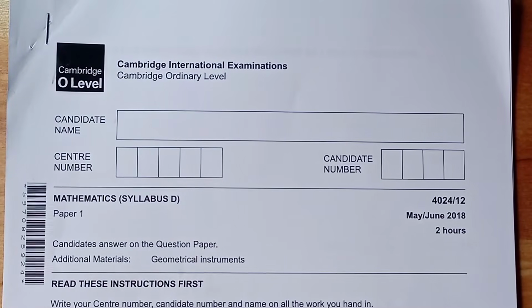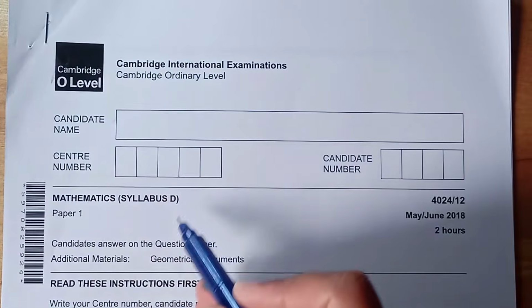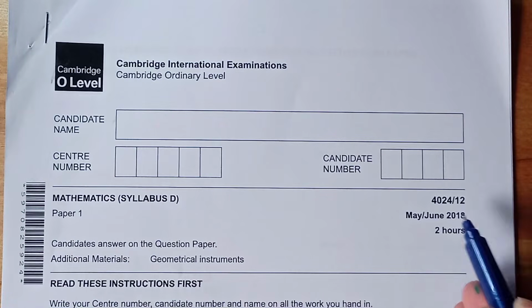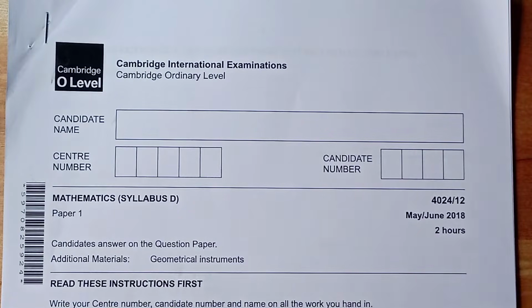Hello everyone, today we are going to solve O-Level Maths D paper 1 from the May-June 2018 session, paper 1-2. So let's begin with the first question.